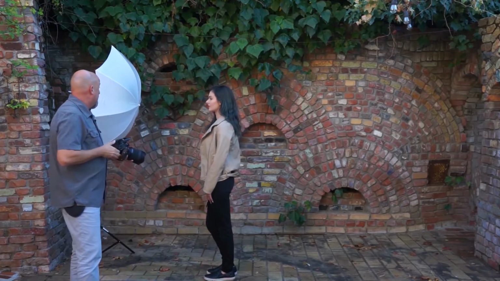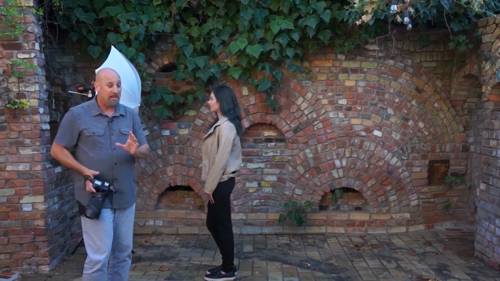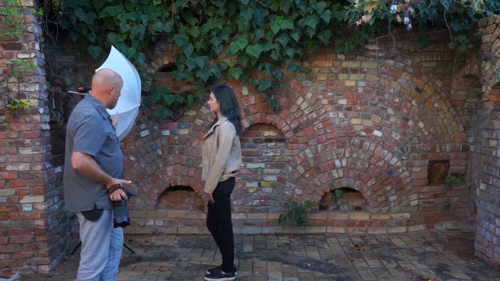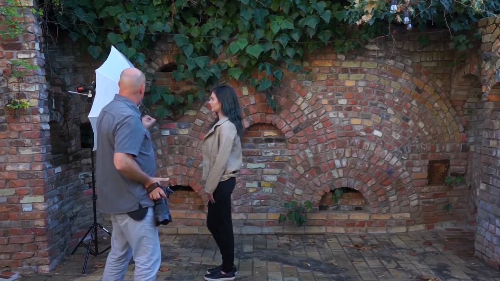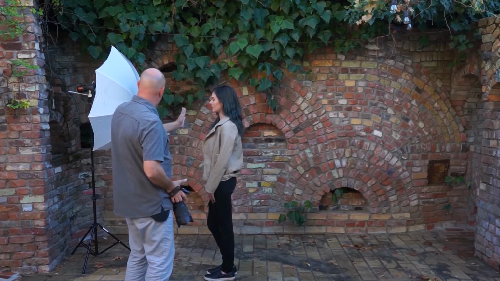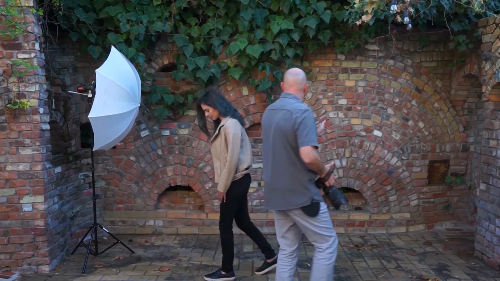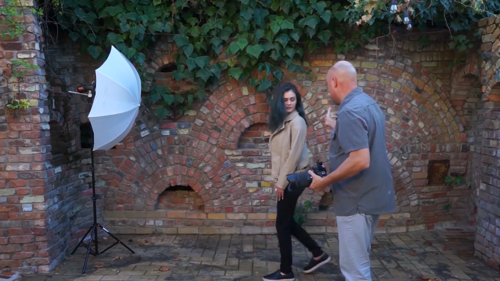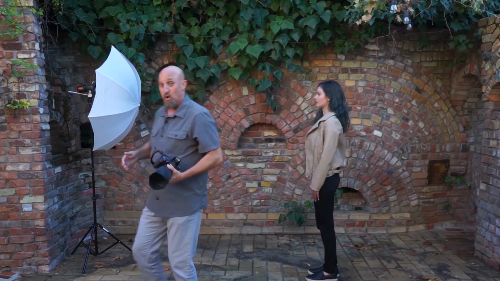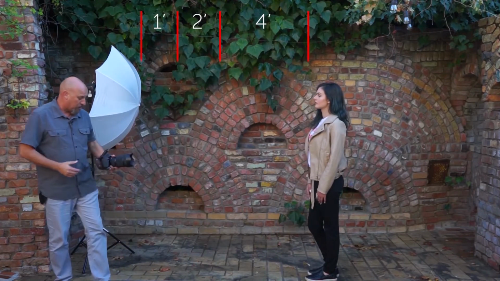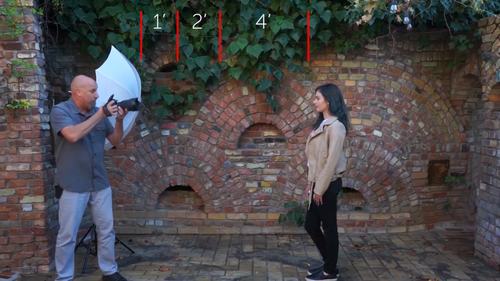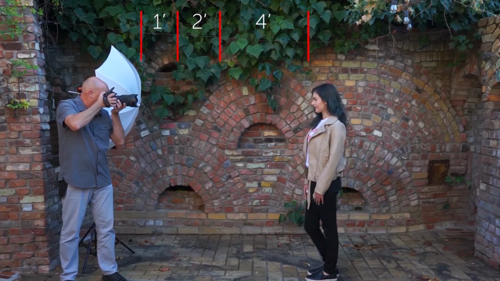the light source. Now, if I double that distance again, not double the initial, but double where she's at now, if she is now at 2 feet away or 3 feet away, let's move her 3 feet back, so let's come back to about here. We've doubled the distance once more, and if I take this shot at f4, we're going to find that now, once again, she's 2 stops underexposed.